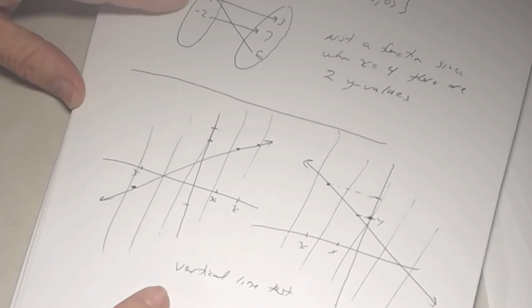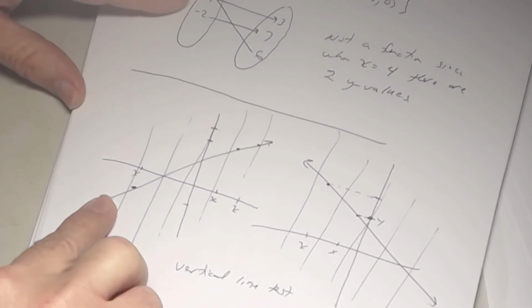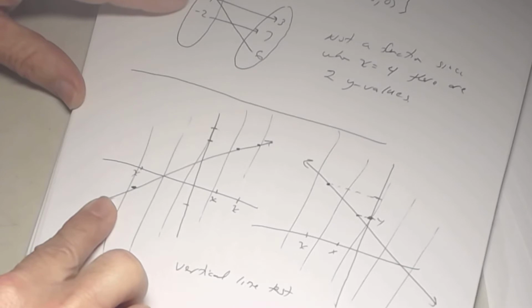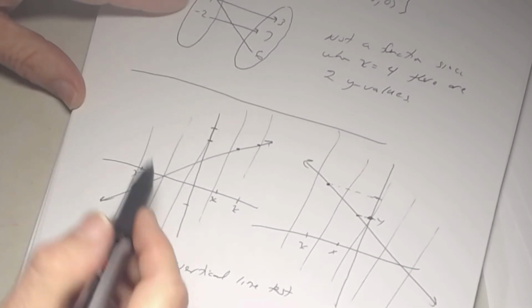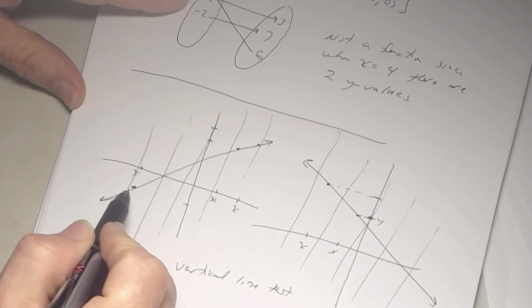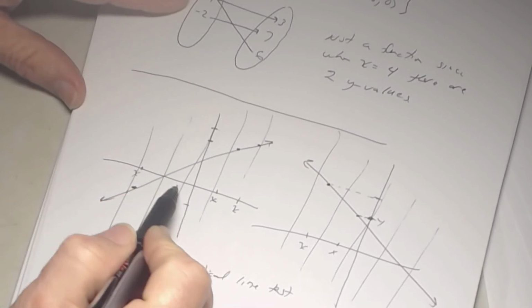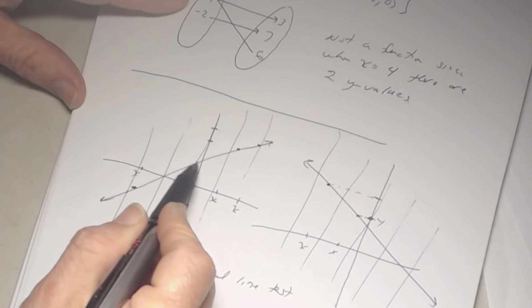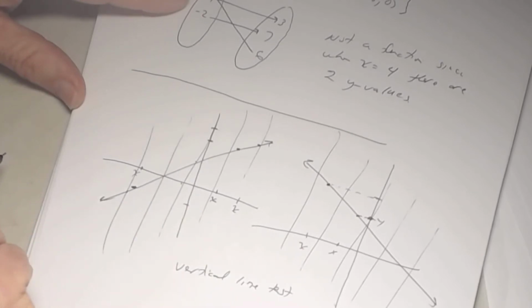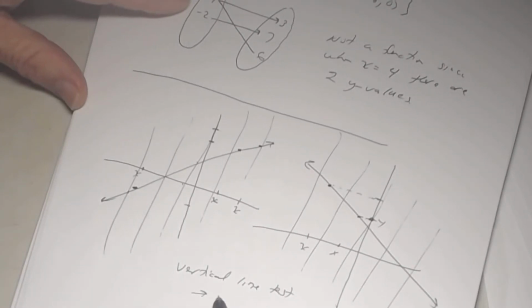If that vertical line intersects the graph once each time, then it's a function. That means that for this x coordinate right here, I only have what? One y coordinate. So a vertical line test, if it intersects the graph once everywhere, then it represents a what? Function.